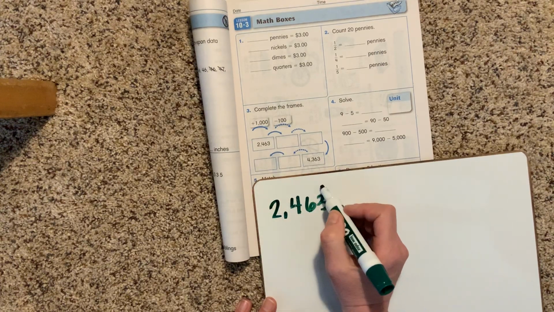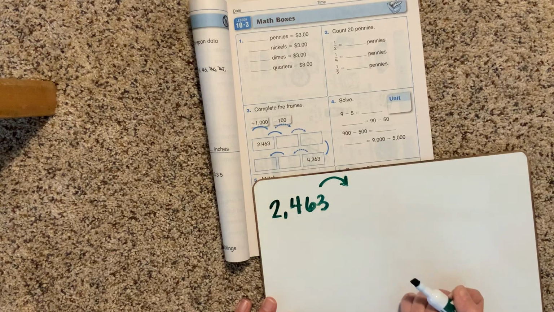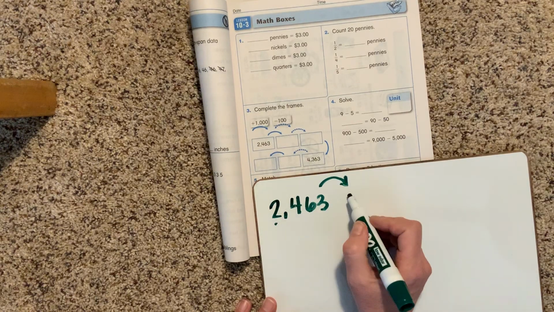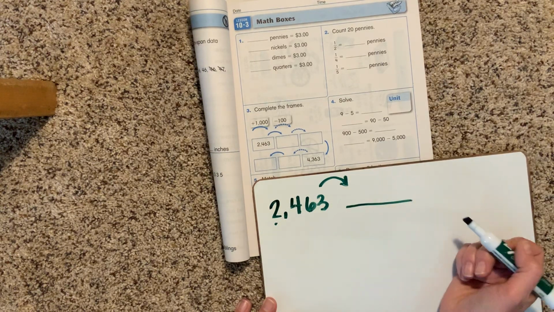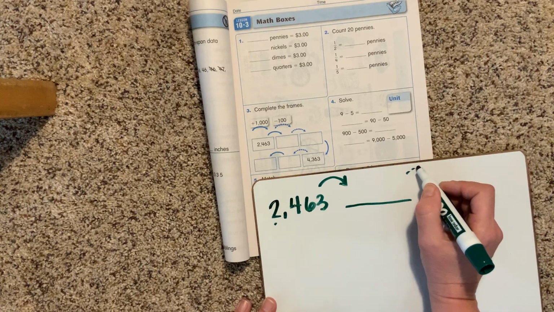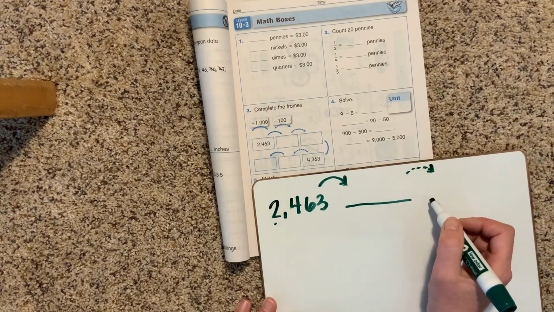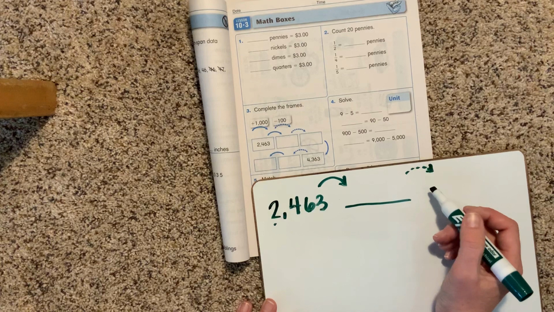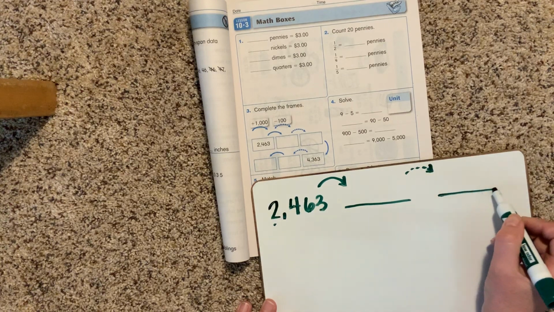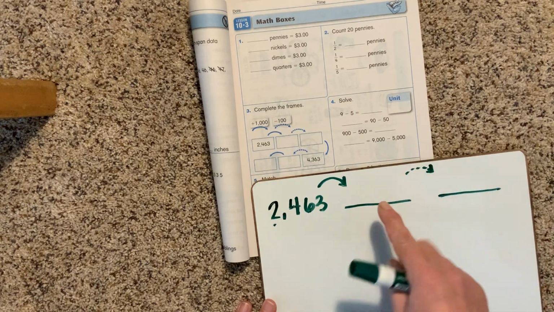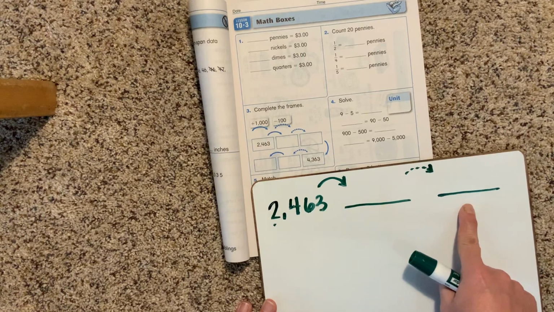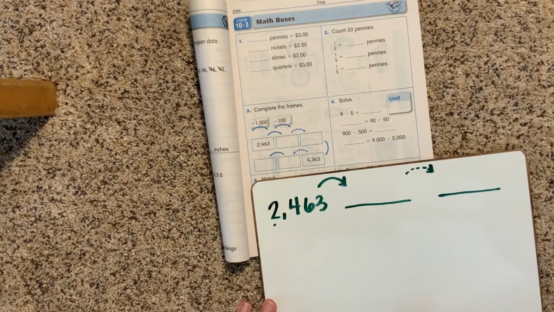2,463 and I add 1,000, I'm going to change that thousands place. Write your number in. Then I'm going to subtract 100. Subtract 100 from this number and write it in. Fill out your frames and arrows.